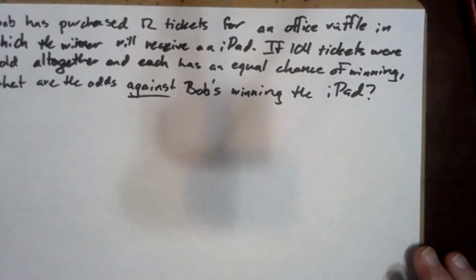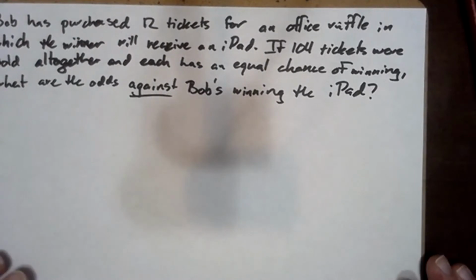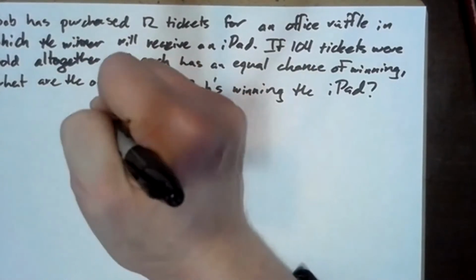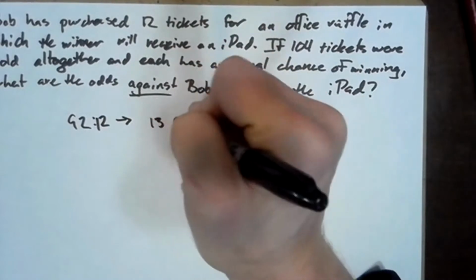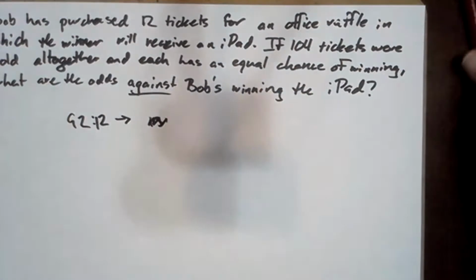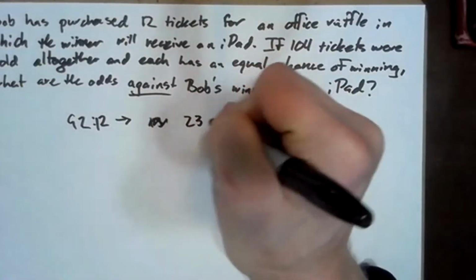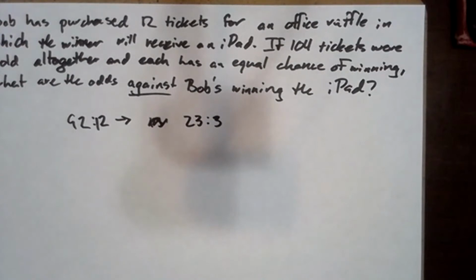Bob has purchased 12 tickets for an office raffle in which the winner will receive an iPad. If 104 tickets were sold altogether and each has an equal chance of winning, what are Bob's odds against winning the iPad? Okay, so we know that there are 104 tickets bought, and he bought 12 of those. That means that there are 92 tickets that he didn't buy. So that's 92 to 12, which simplifies to, no, not 13, I'm sorry. 92 divided by 4 is 23 to 3. Those are his odds against winning the iPad.